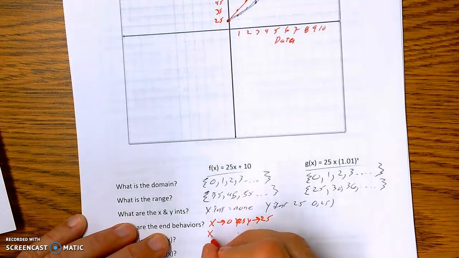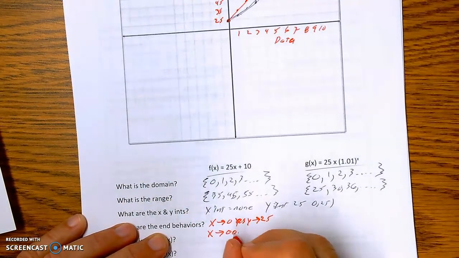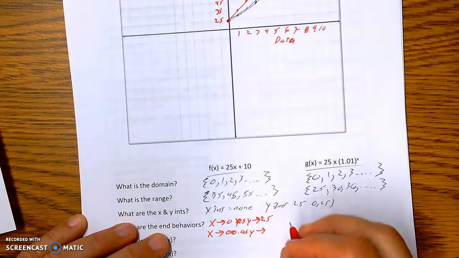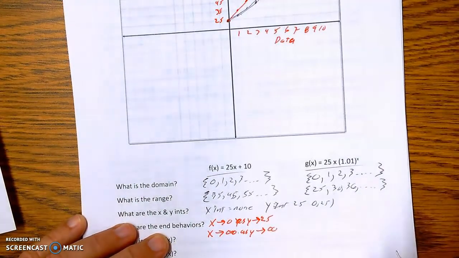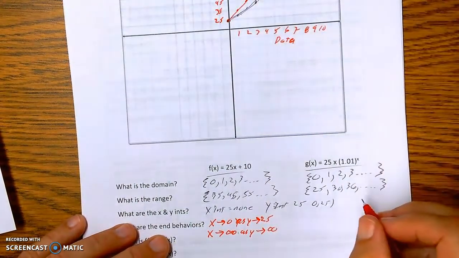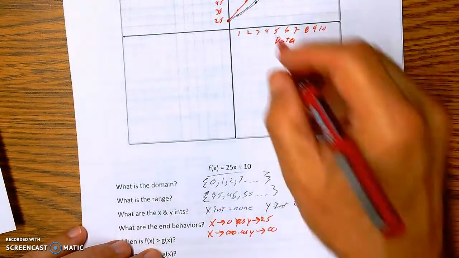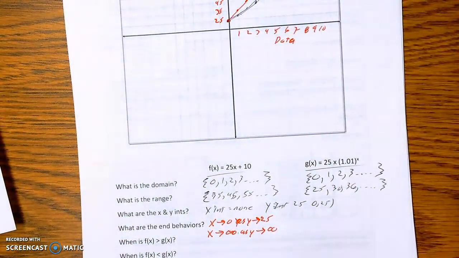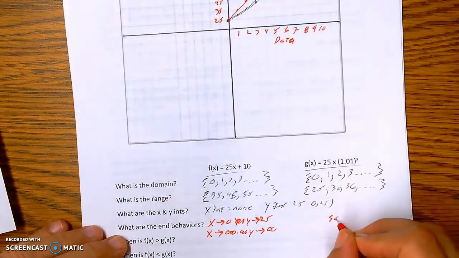And as x approaches infinity, because it goes on forever, y approaches infinity. Okay, same thing here. It's going to be exactly the same in behavior in this case, these two different graphs. All right, so this is going to be the same.